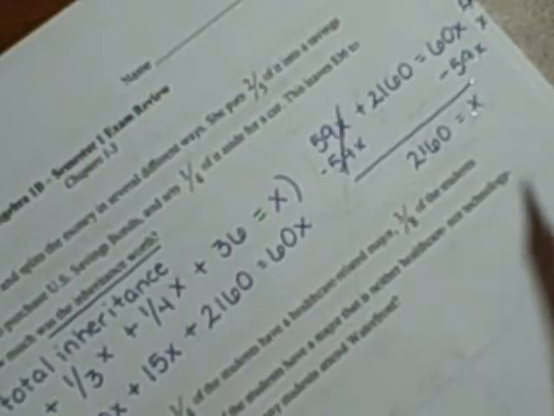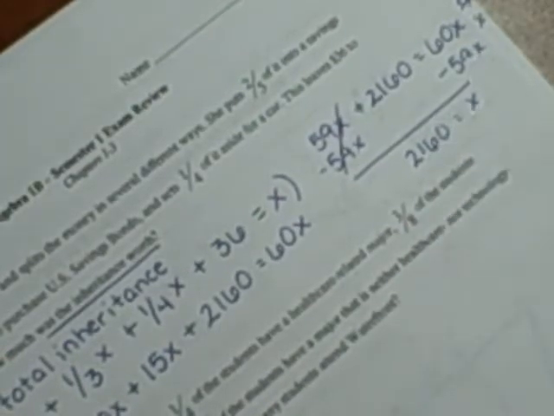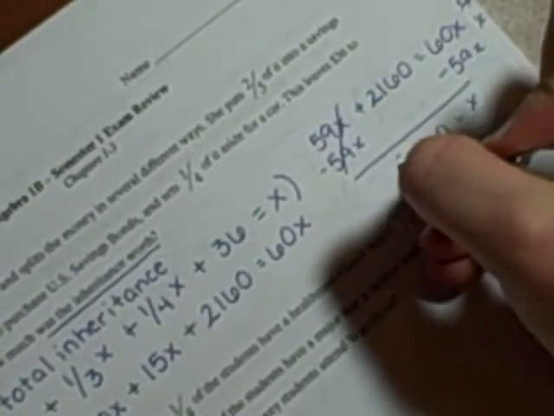So what does that mean? What does that tell me? Well, way back here we said that x is the total inheritance. So if I have that x is $2160, that means her inheritance was $2,160. Okay, let's go ahead and move on to question 2.